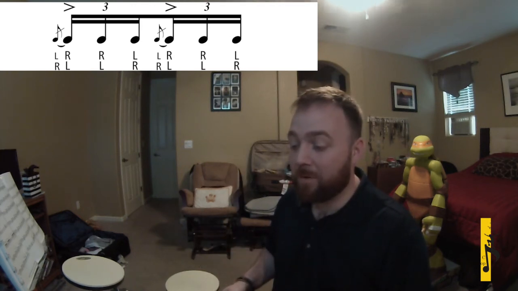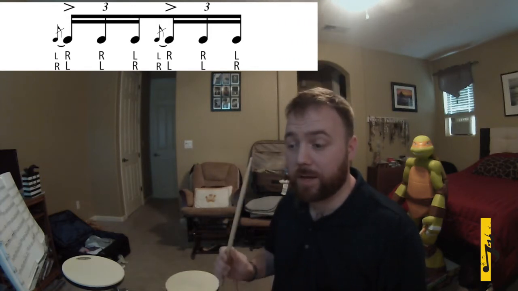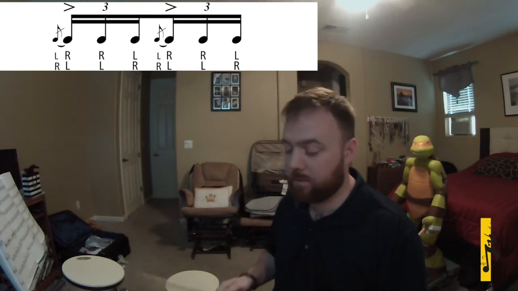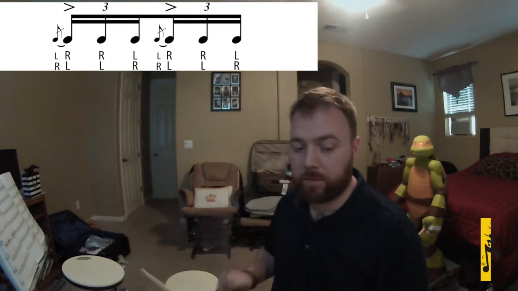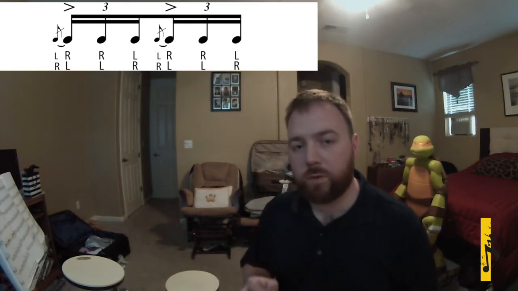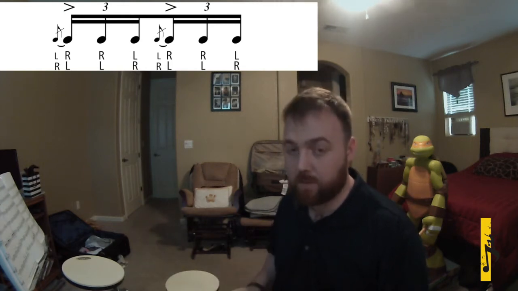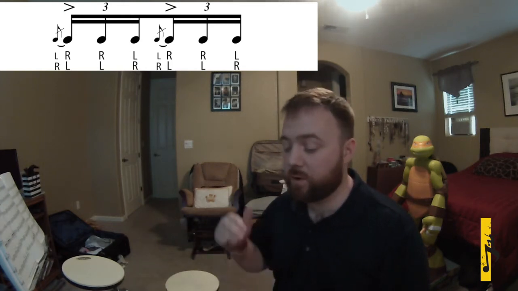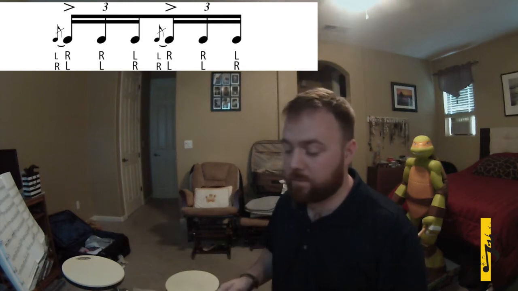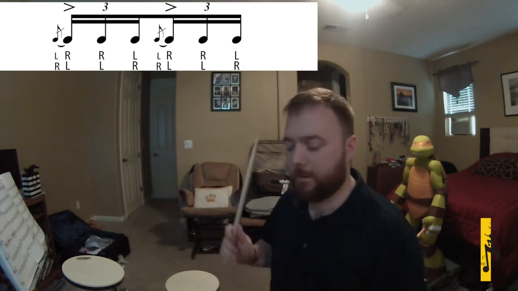Right-handed flam, followed by another right, and then left. So it's flam, right, left. Flam, right, left. Flam, right, left. So what you've really got going on here is, if we take away the flam, you've got right, right, left, right, right, left, right, right, left. Because it's a right-handed flam, the right leads. Flam, right, left, flam, right, left.